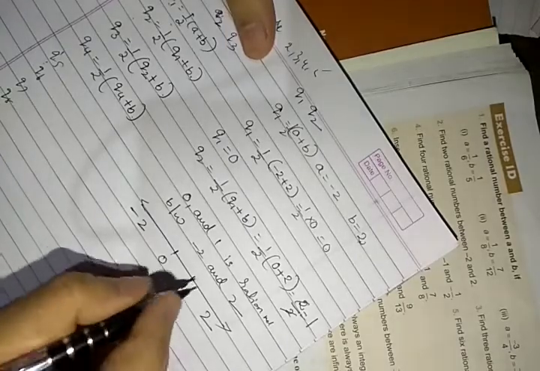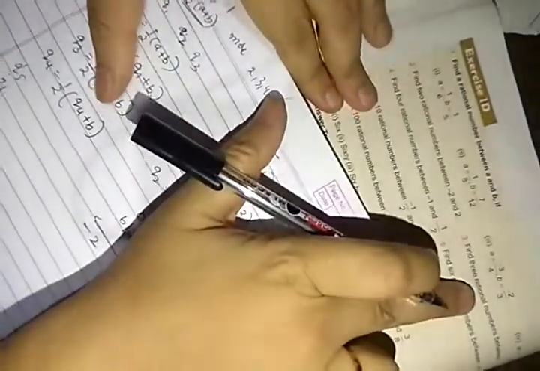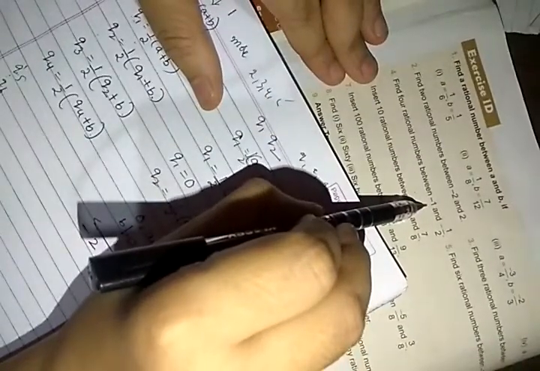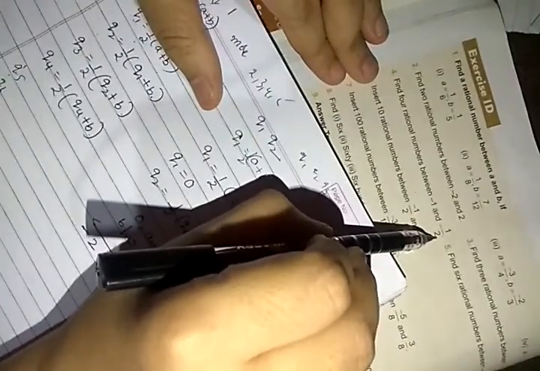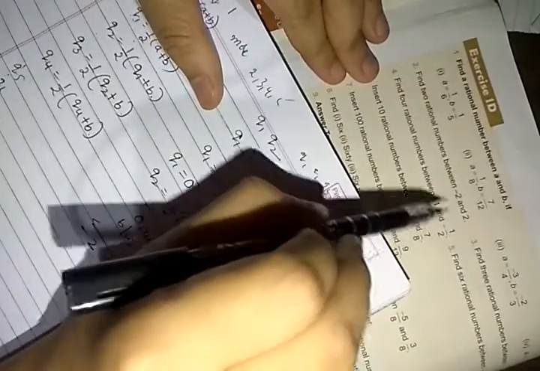Next, the third question is homework for you. Find three rational numbers, meaning find q1, q2 and q3. The fourth question I will explain, because one is an integer and the other is a rational number. This is also a rational number. So I will explain this in a different way.